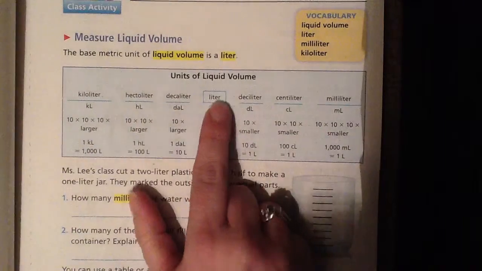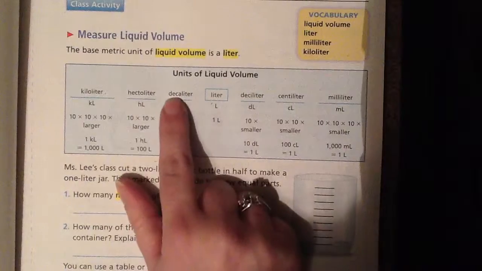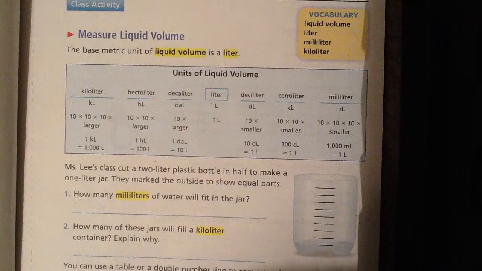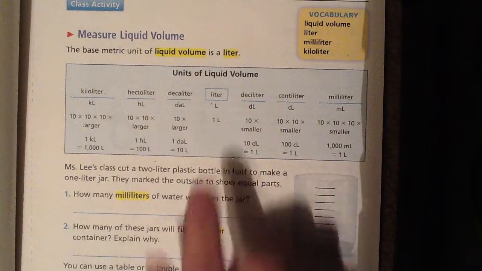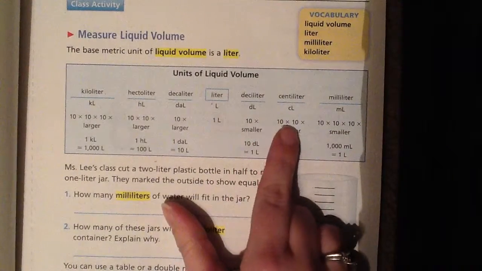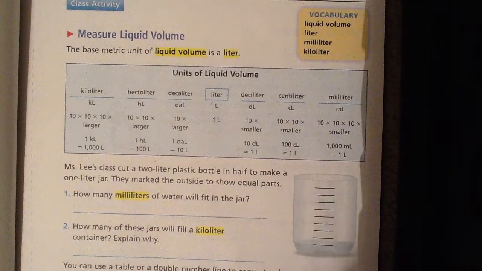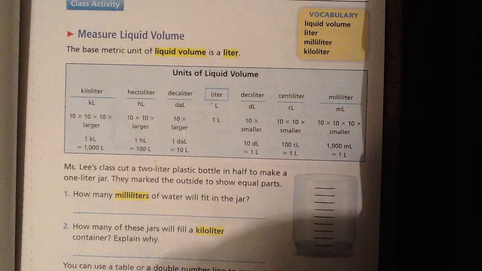However, the prefixes deci, centi, milli, deca, hecto, kilo have not changed. The relationship between each one, 10 times smaller, 10 times 10 times smaller, 10 times 10 times 10 times smaller, does not change as well. Converting units of liquid is similar to converting units of metric length from the previous lesson.